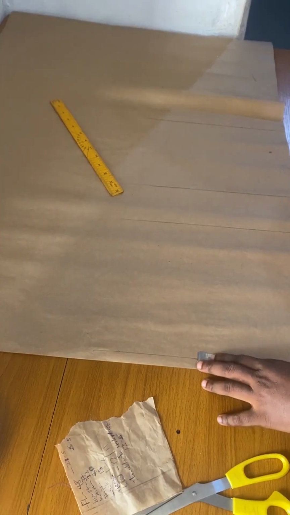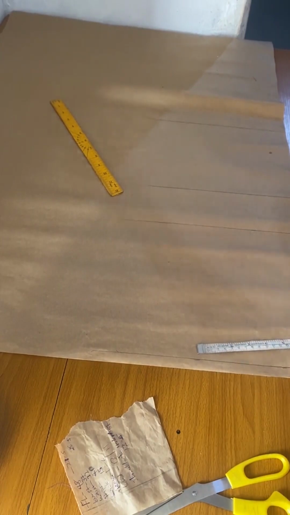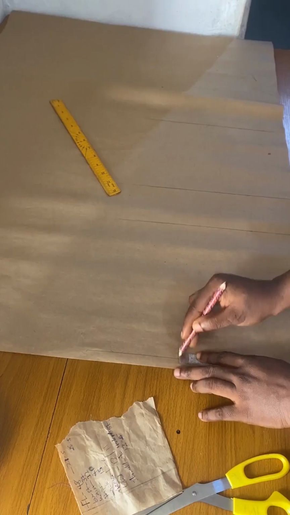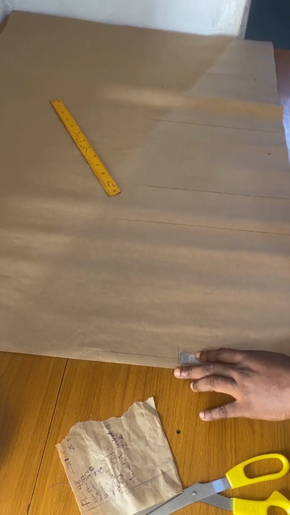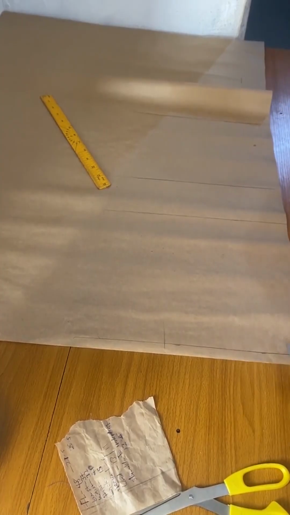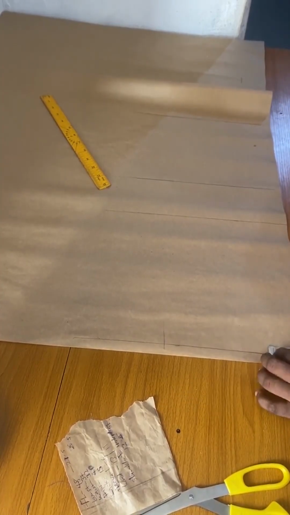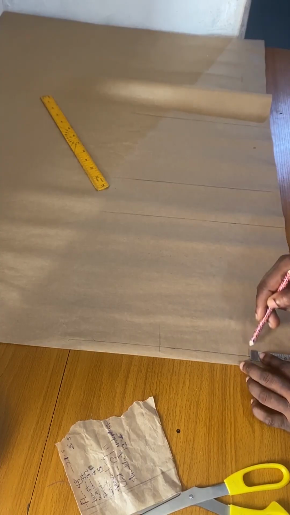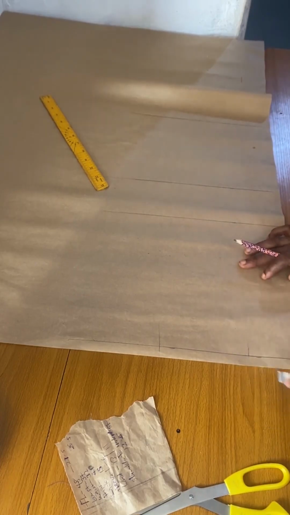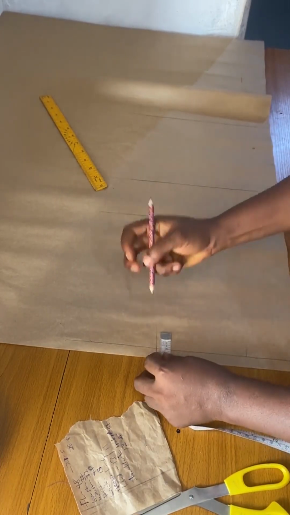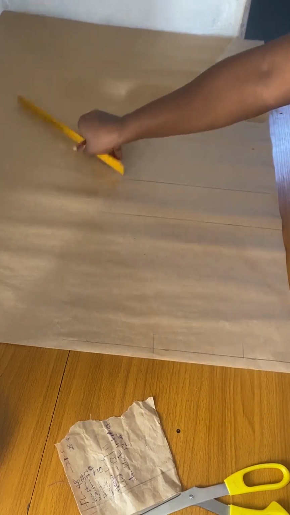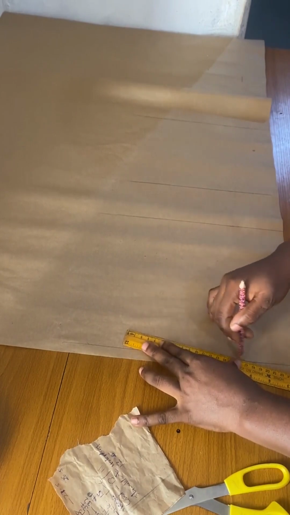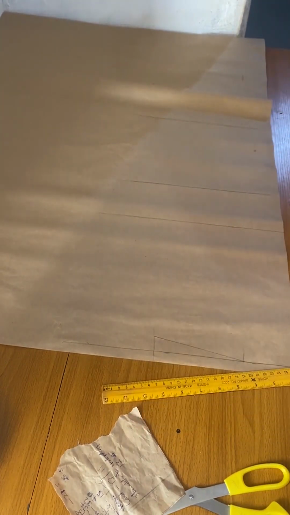So the back now is 15. 15 divided by 2 is 7.5. 7.5 plus half inch is 8 inches. For the neck wideness, this is the shoulder measurement. For the neck wideness, I'm using 3 inches. From the shoulder slope, you measure 1 inch. This is my shoulder slope. You bring it up to the neck point.